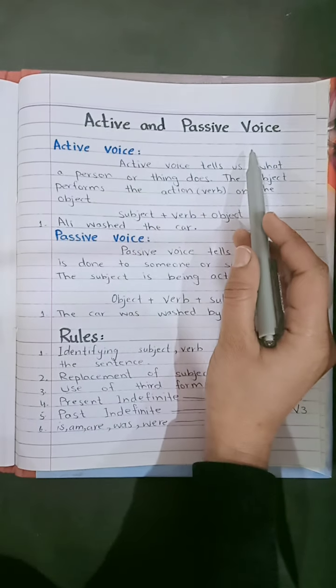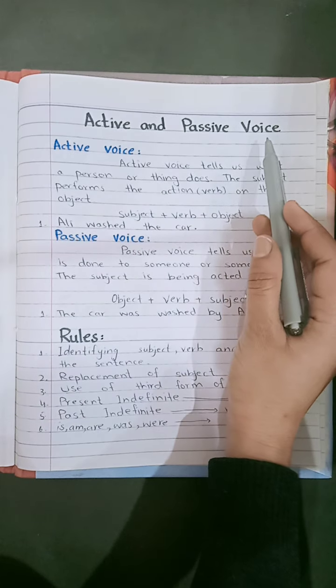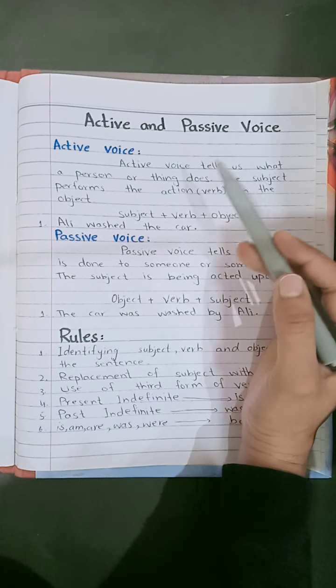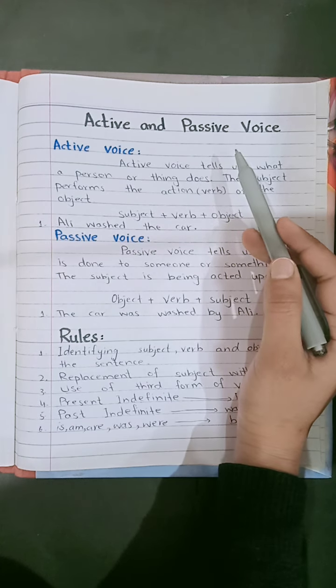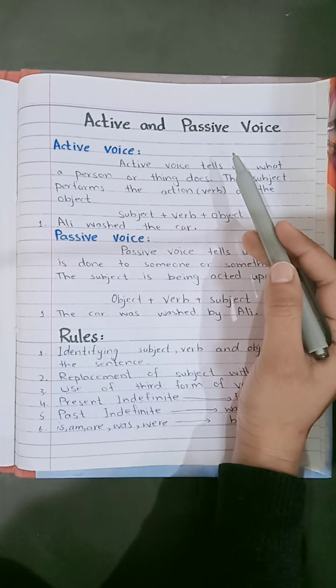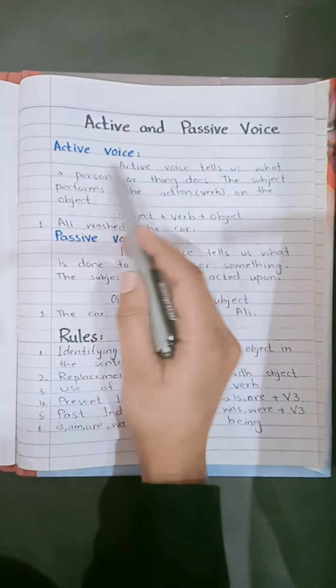Active and passive voice. First of all, I want to describe what a voice is. In grammar, voice refers to the relationship between the subject and the verb in a sentence, indicating who performs the action and who receives it.